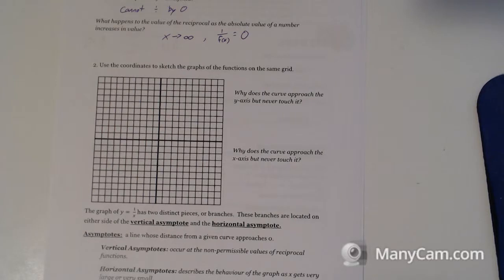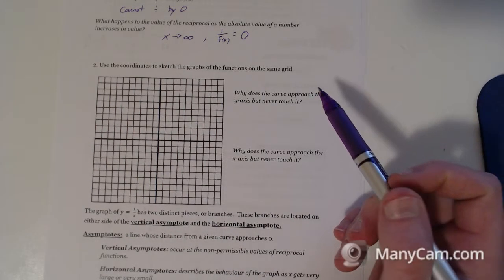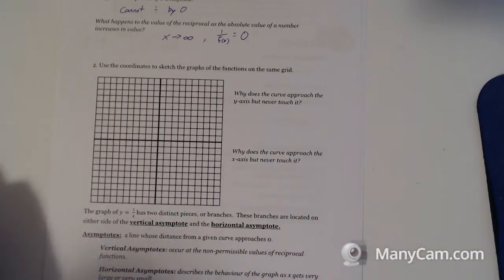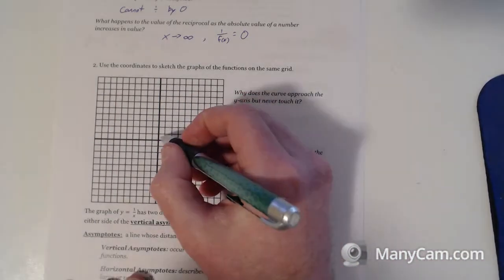Okay, use the coordinates to sketch the graph of the function. So both functions on the same grid. Well, the one is really easy. Our first one is just y equals x. That's just our horizontal line. I don't think I have a ruler here, so I'm just going to rough sketch it.